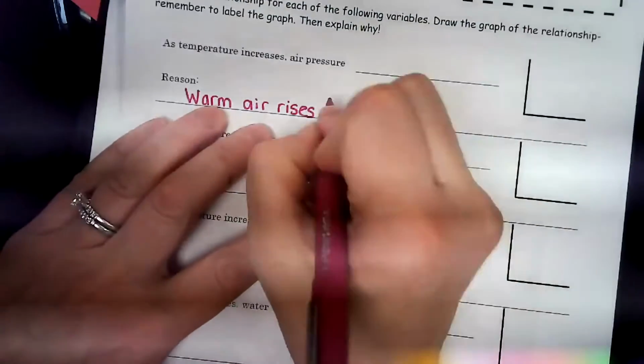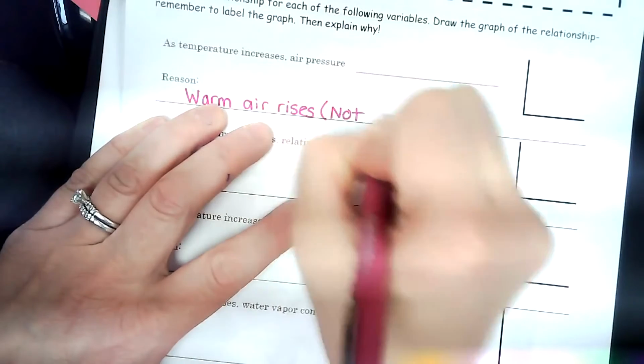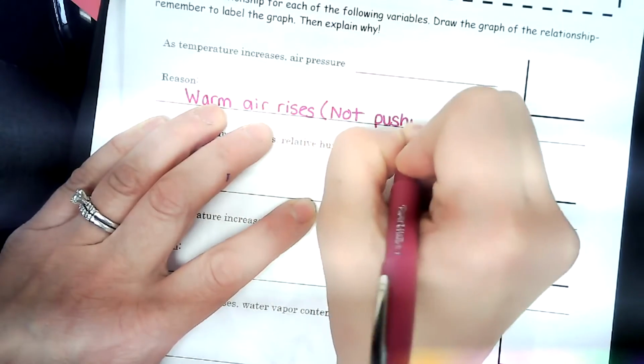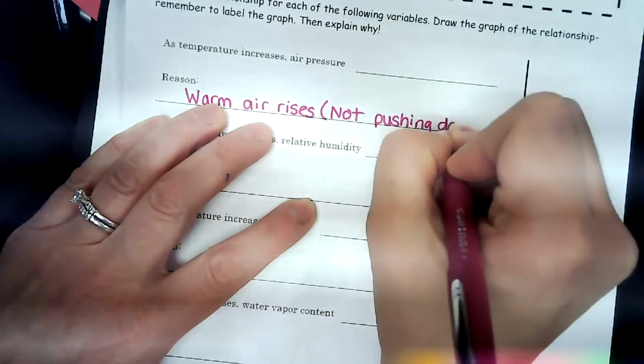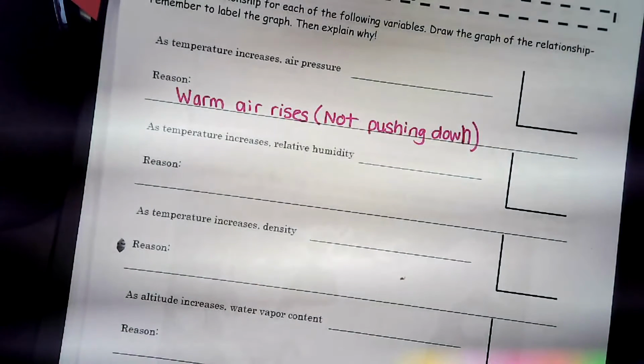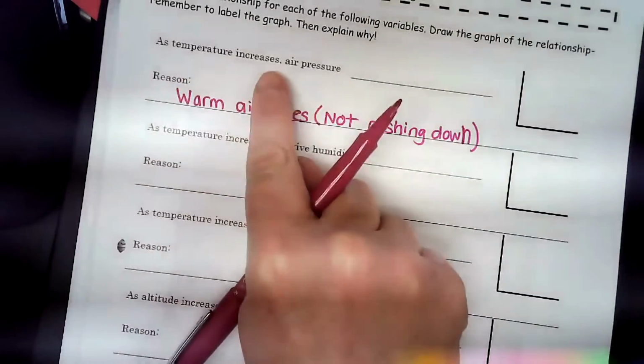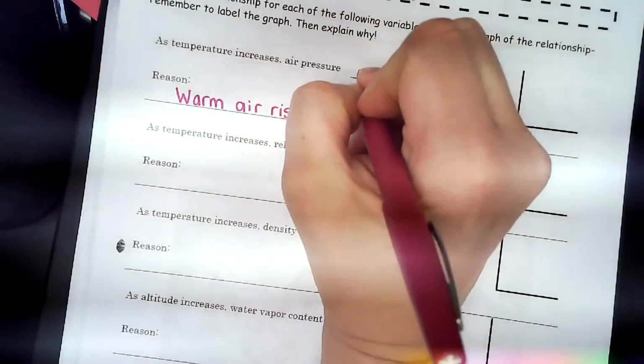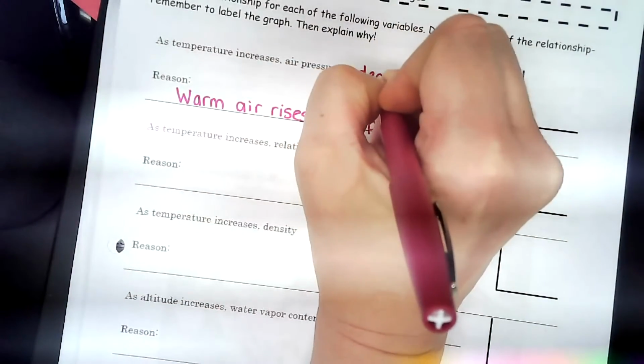And when warm air is rising, it's not pushing down. So it's not high pressure. So as we increase temperature, air pressure decreases.